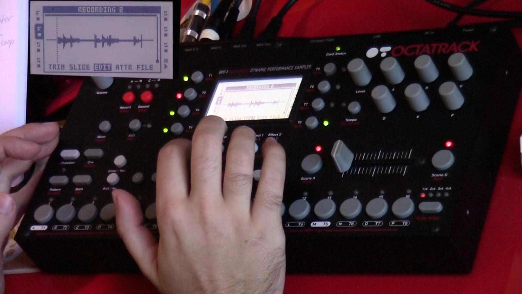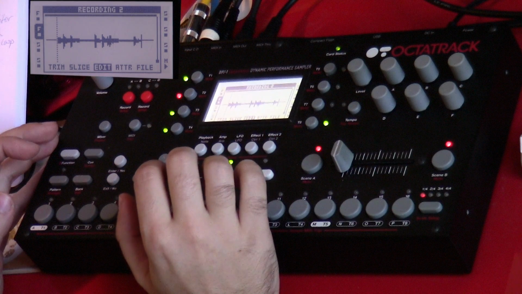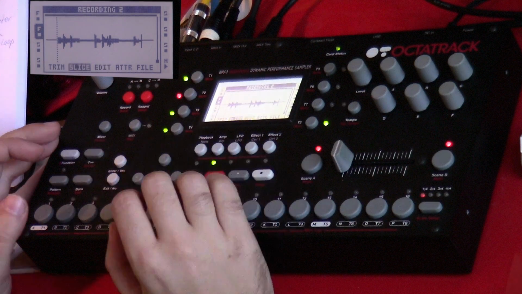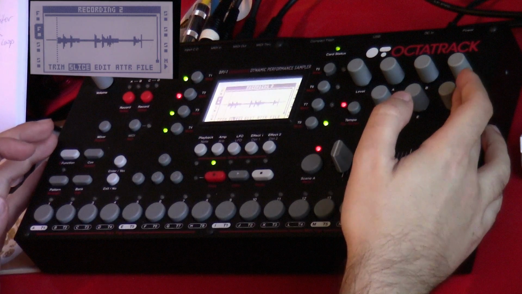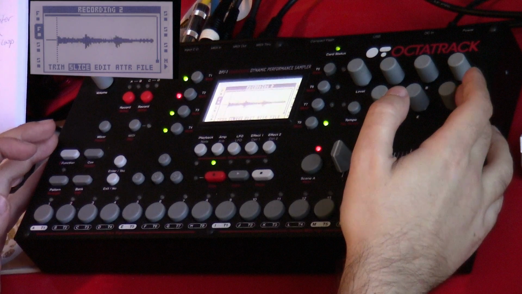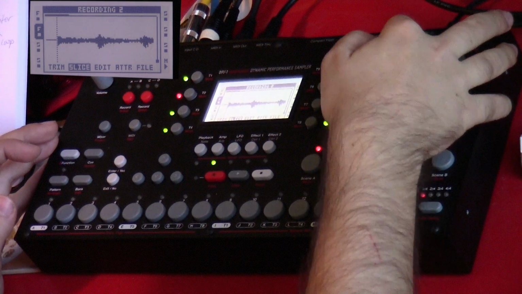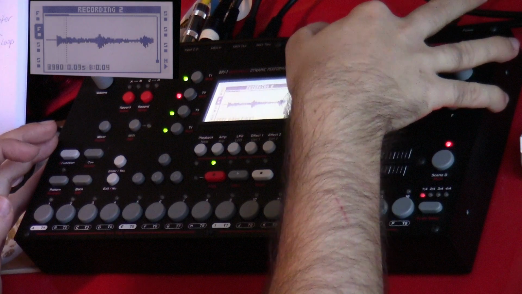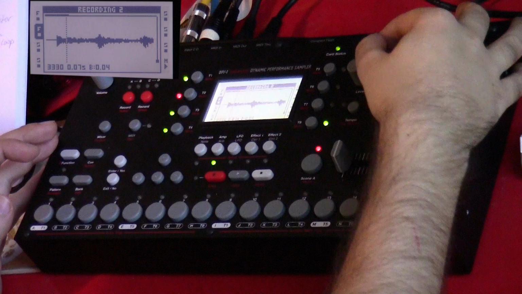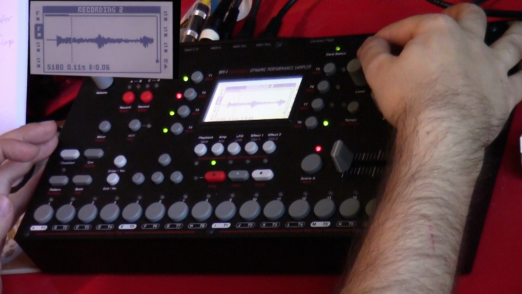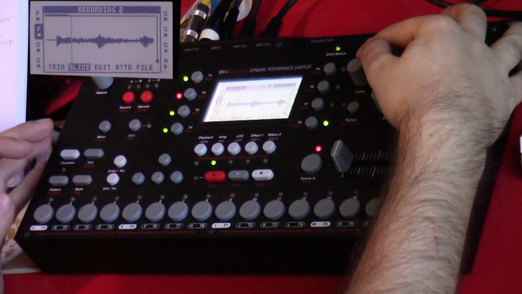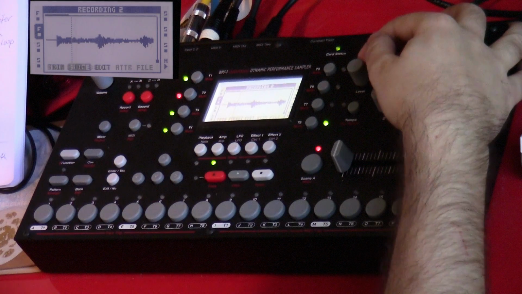I'm going to use the slice section, and again using the F encoder here to zoom in, and the level encoder to move along to where I want to play, I'm going to start placing some slices.